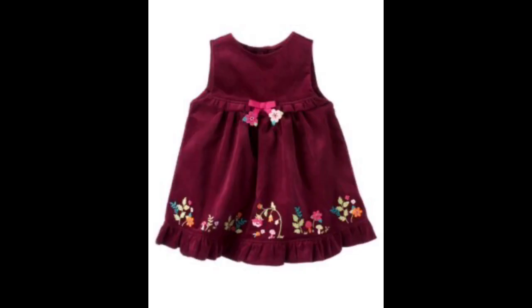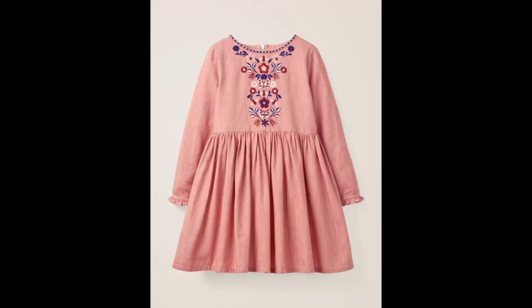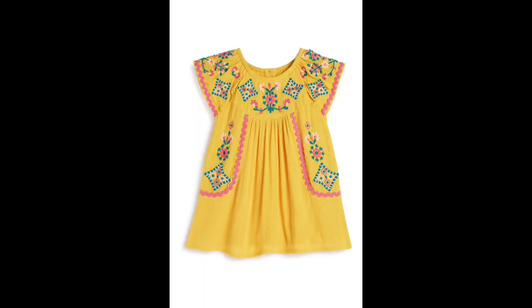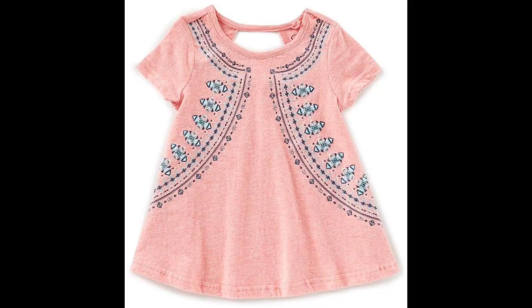Guys, the thread which you can use for making these could be Anchor or DMC, for making it a more 3D enhanced look. You can use wool for embroidering these patterns. You can also use silky threads. Even you can use sewing thread for making these patterns. You can also use the thread which is being used for machine embroidery. Exactly that thread could be used for making these very beautiful patterns with hand embroidery.